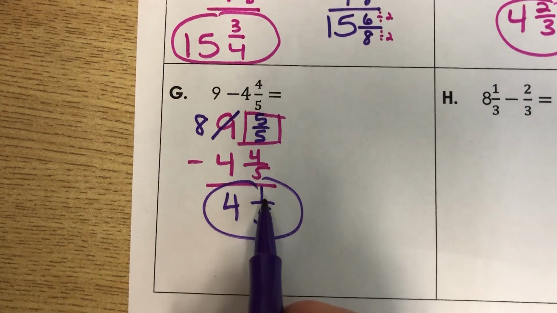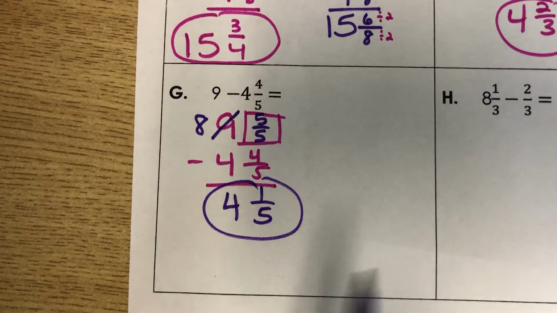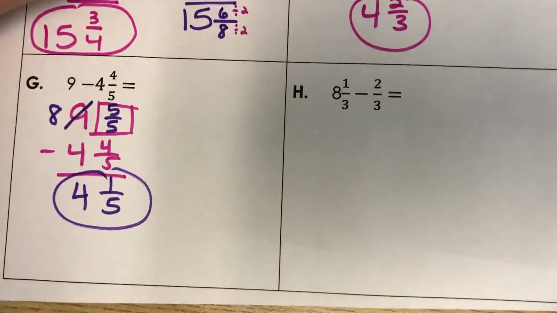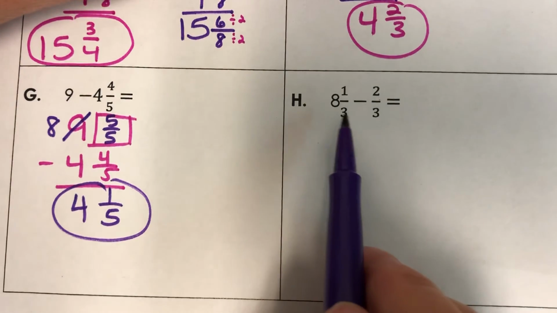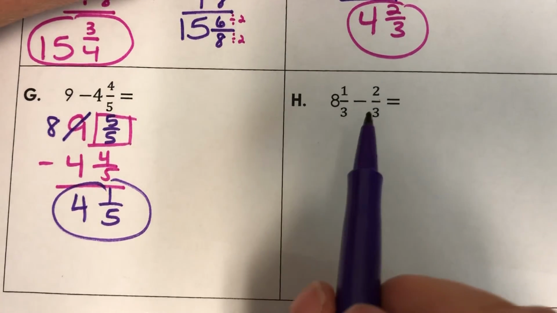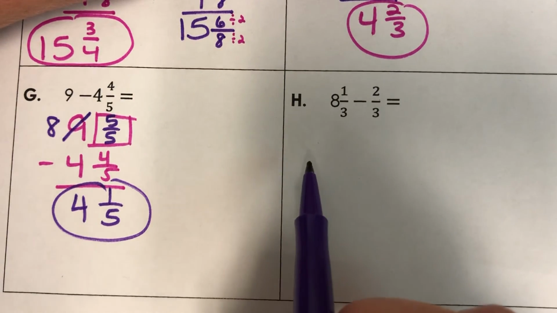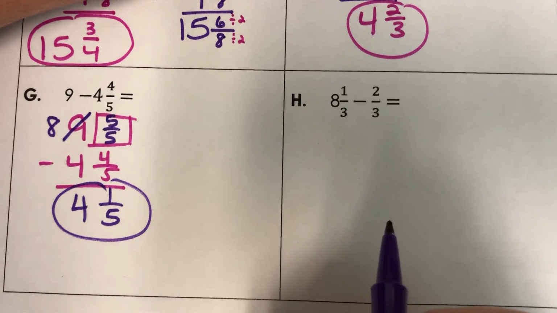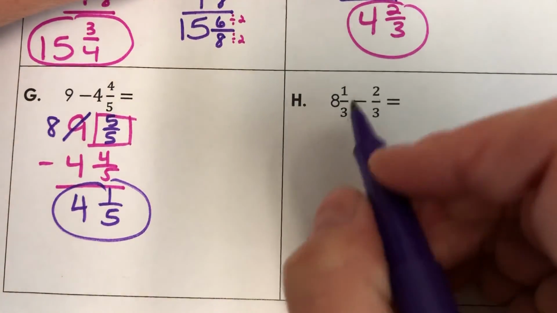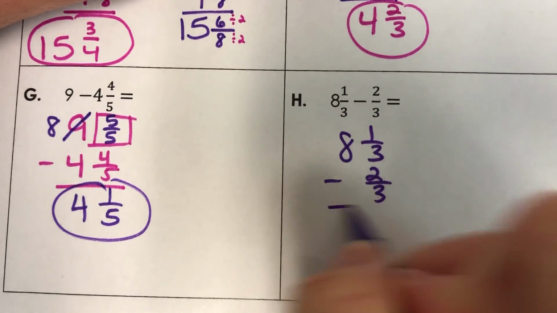And isn't 4 1/5 plus 4 4/5 9? Yeah, because inverses, they matter. They're important. All right, letter H, last one. 8 1/3 minus 2/3. I bet you could number talk your way through this one as well by taking away 1/3 at a time. But I'll solve this out standard algorithm style, because that's what I've been doing, so why not? 8 1/3 minus 2/3.